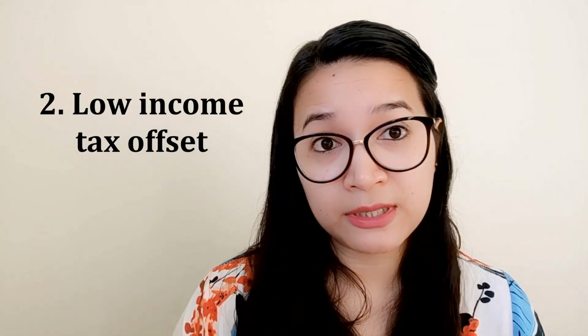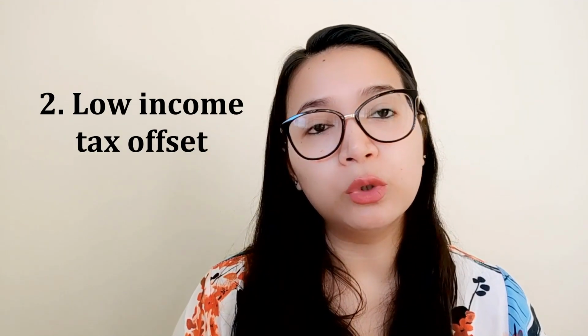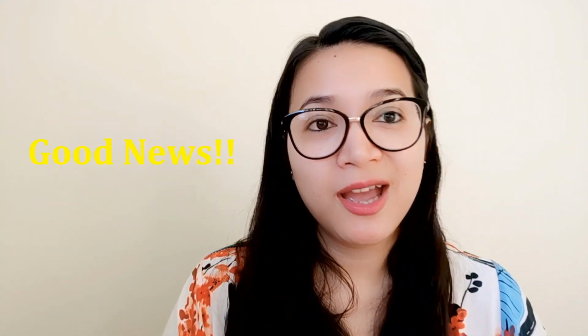Another one here is low income tax offset. This is for the people who earn up to $66,667 each financial year. Most of the international students, I think we are eligible for this one. Now there are 2 criteria for this.